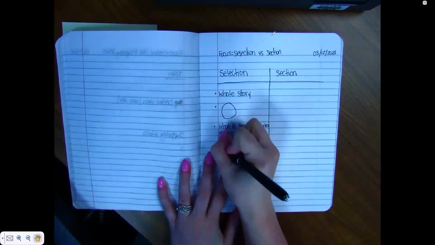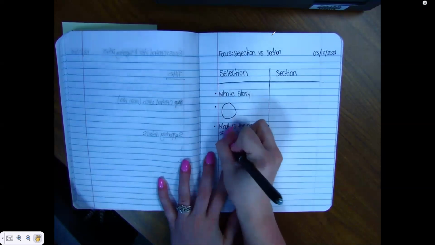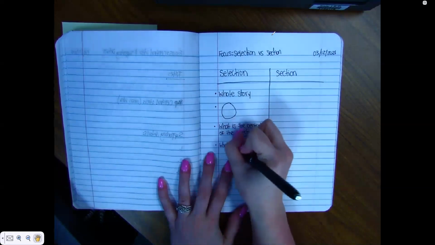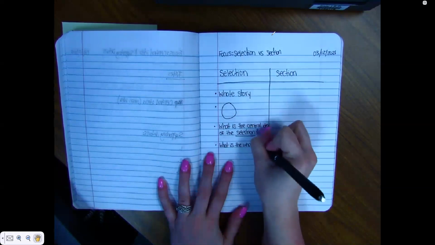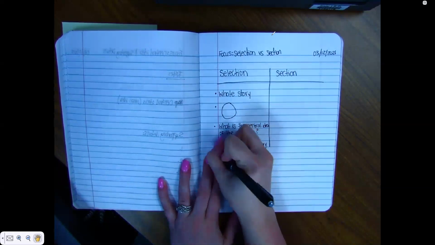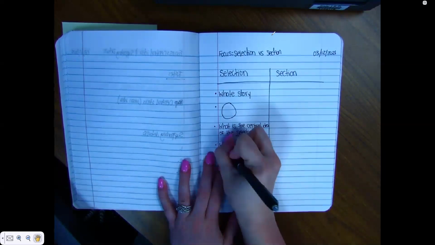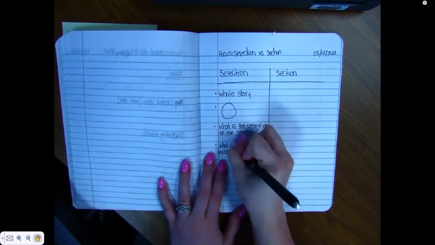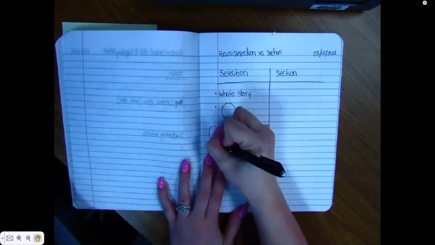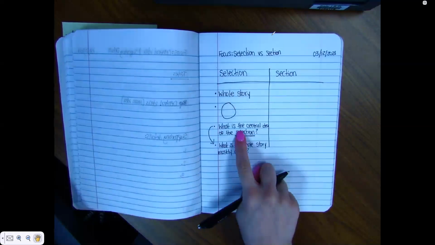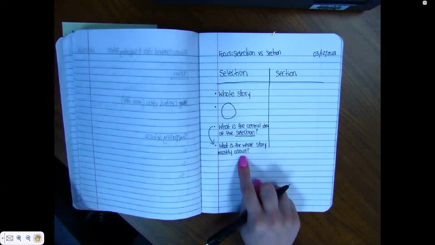So we're going to write that here. We're going to say, what is the whole story mostly about? And then we're going to draw an arrow, okay? So when you see this, it's really asking you this.